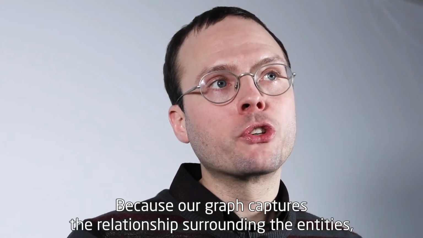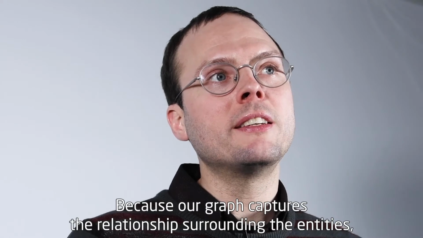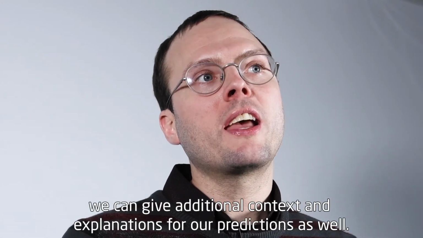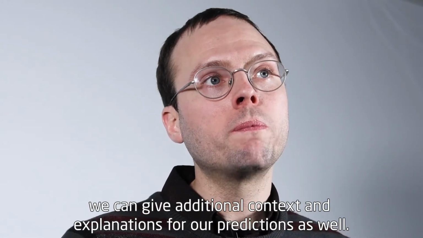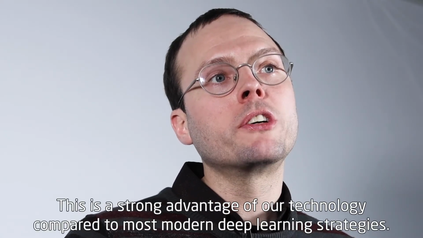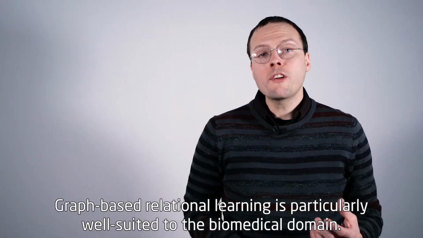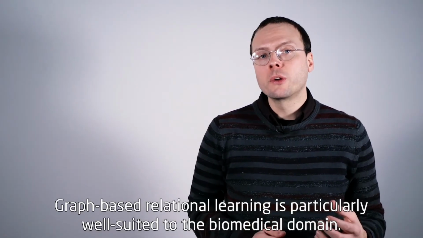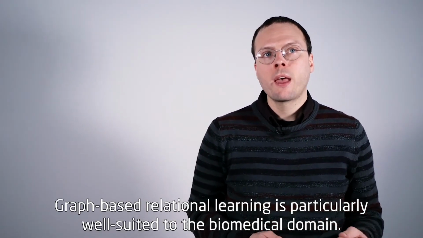Because our graph captures the relationships surrounding the entities, we can give additional context and explanations for our predictions as well. This is a strong advantage of our technology compared to most modern deep learning strategies. Graph-based relational learning is particularly well suited to the biomedical domain.